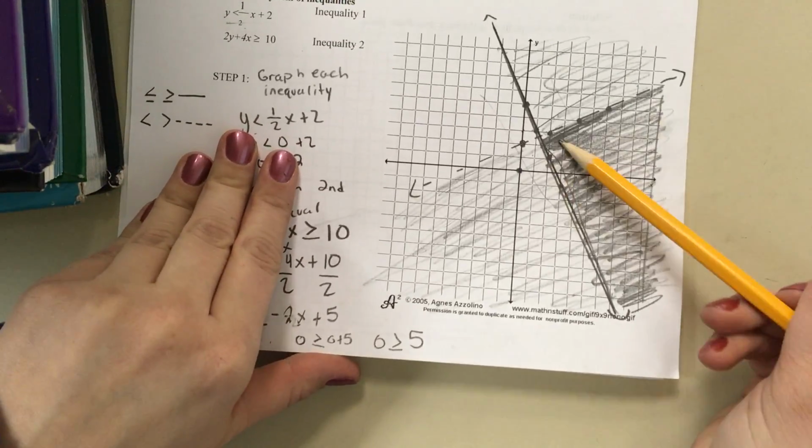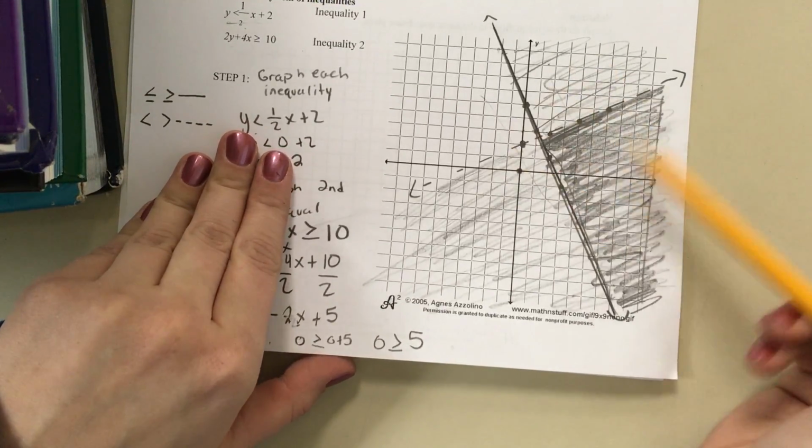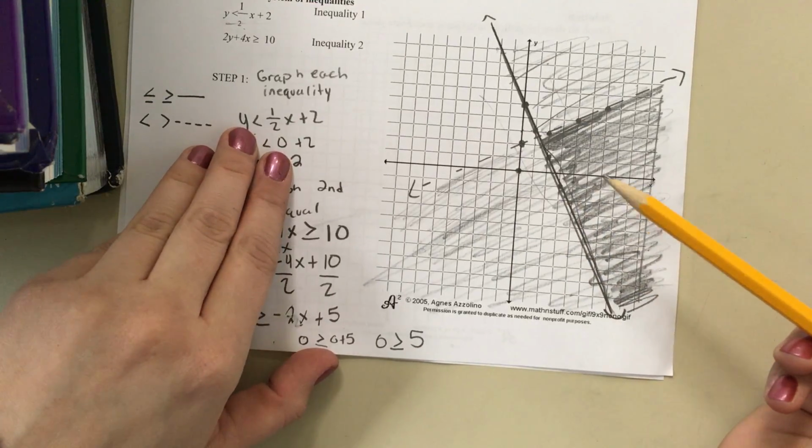So again, we now have our system of linear inequalities graphed.